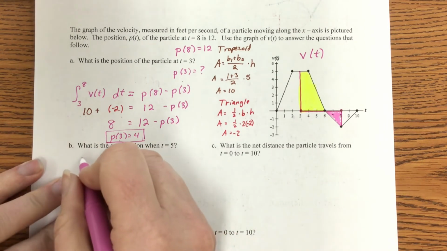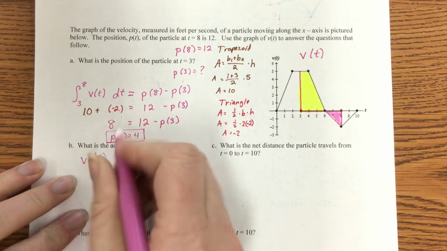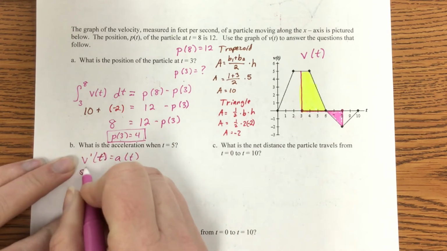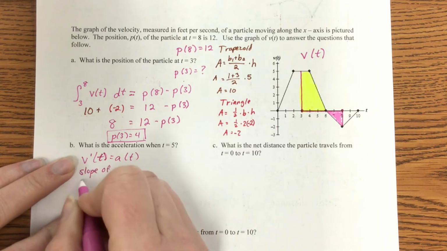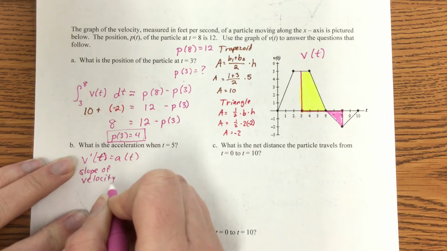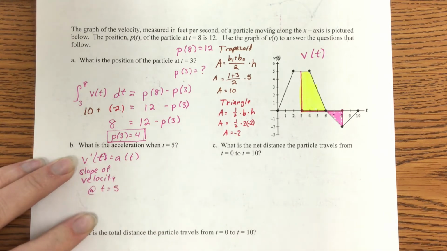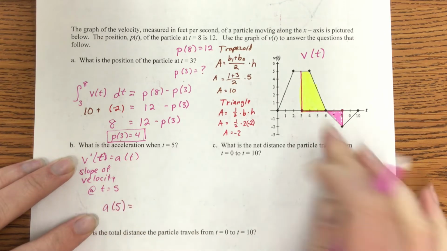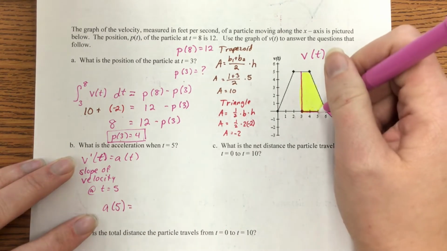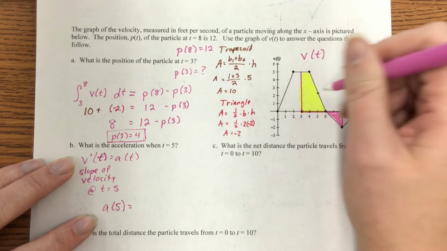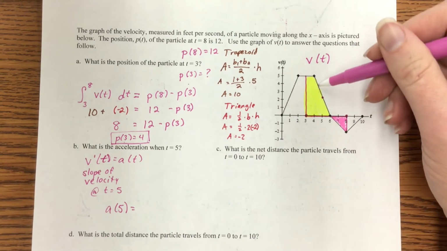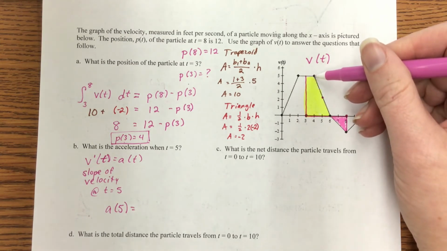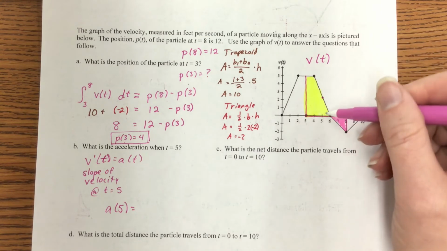So if v prime of t is a of t, we are looking for the slope of velocity at t equals 5. That will be a of 5 equals. This is a velocity graph, so look where t equals 5, that's like here-ish. We find the slope of that straight line. This is at 4, so it looks like 5 over 2.